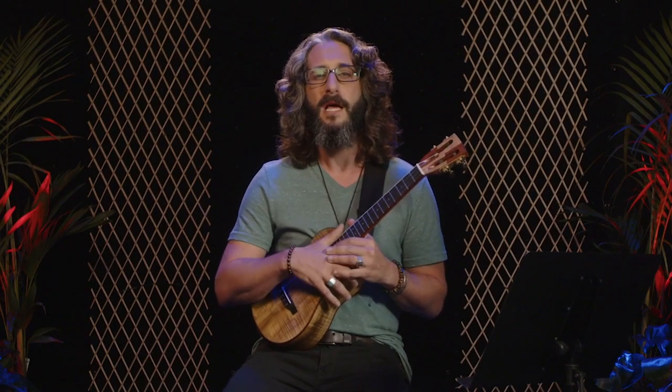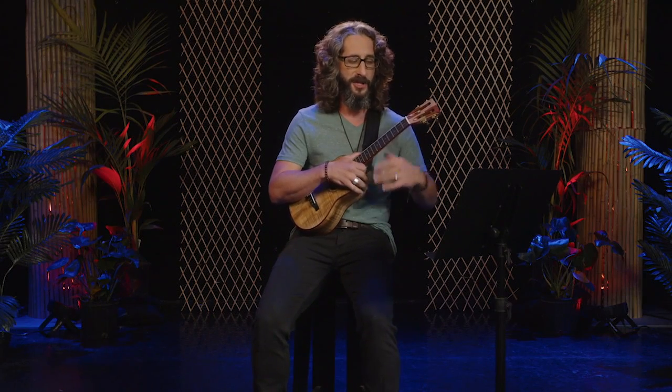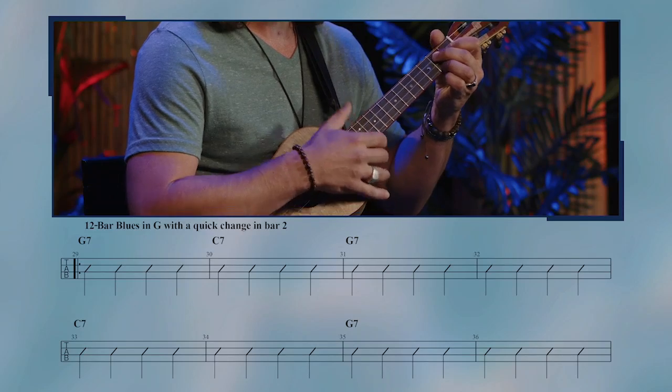Nice. Now, let's try the same chord progression, the 12-bar blues in the key of G. We will be using a G7 chord, a C7 chord, and a D7 chord. Nothing new. You know all of them. Here's the 12-bar blues in the key of G. Ready? 1, 2, 3, 4.